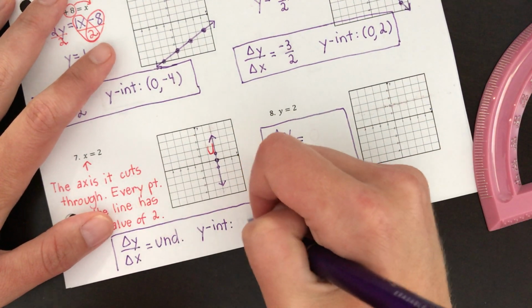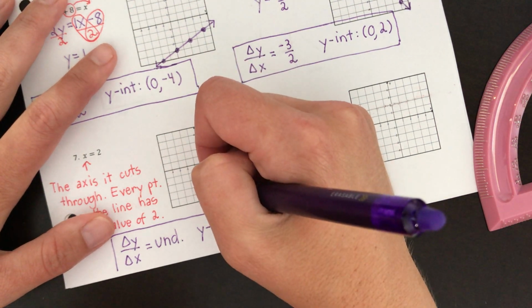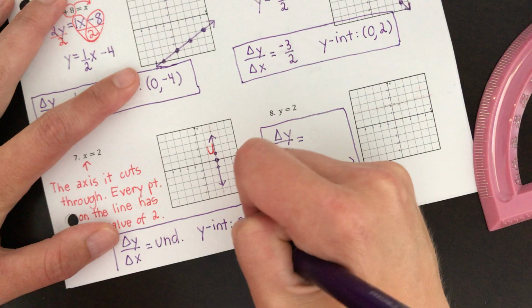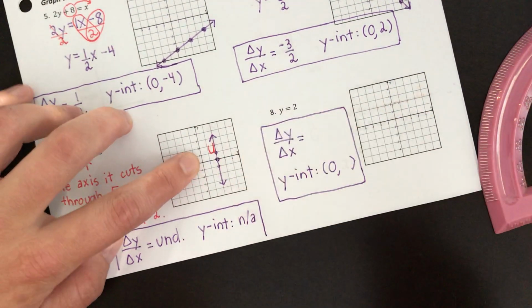Okay, what's my y-intercept? Why didn't I have an ordered pair written here? Well, because I don't cross through the y-axis at all, so this is not applicable. Okay, I'll never cross through the y-axis. I don't have a y-intercept in this case.